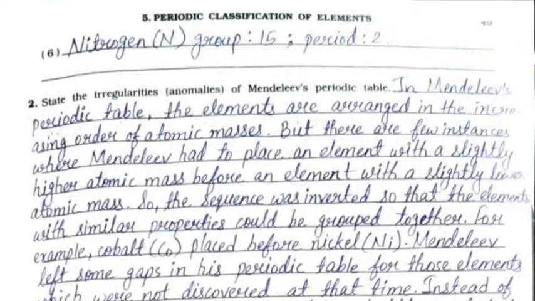Second question, state the irregularities, that is anomalies, of Mendeleev's periodic table. In Mendeleev's periodic table, the elements are arranged in the increasing order of atomic masses, but there are a few instances where Mendeleev had to place an element with a slightly higher atomic mass before an element with a slightly lower atomic mass. So the sequence was inverted so that elements with similar properties could be grouped together. For example, cobalt placed before nickel.